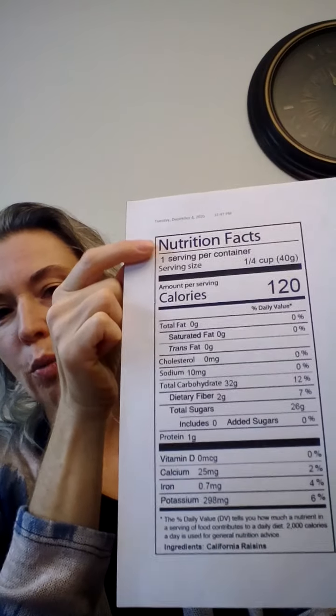Hello everyone. I want to continue from where I left off last week. I did a video last week just on basic label reading 101. And I used this label just to recap a little bit.